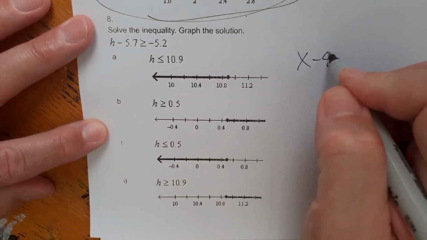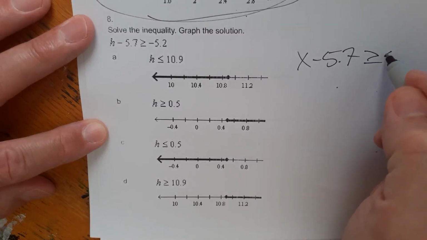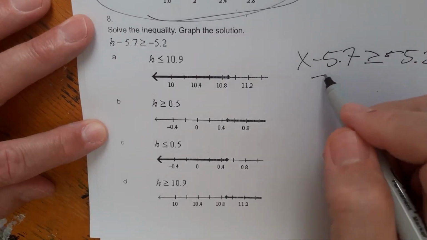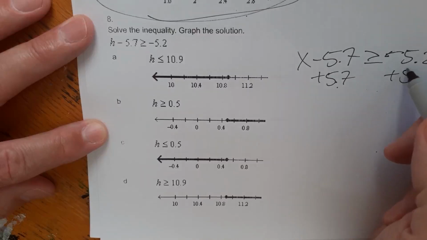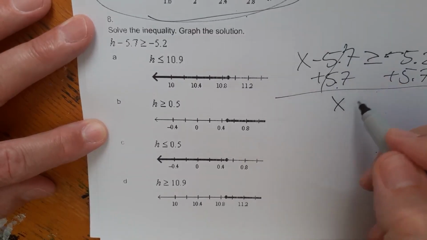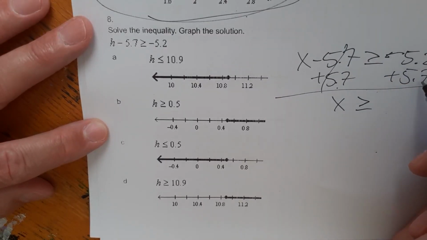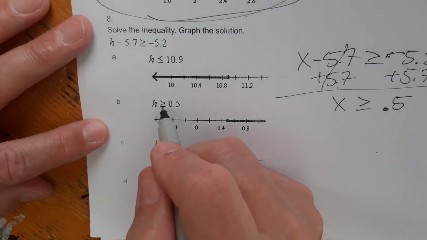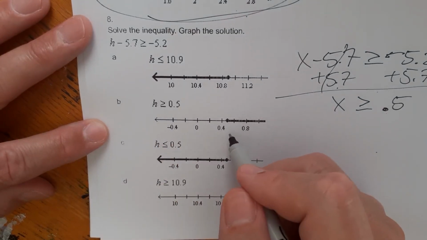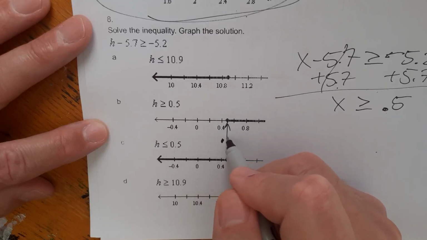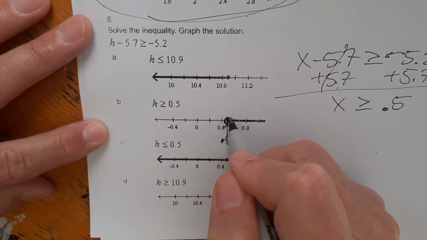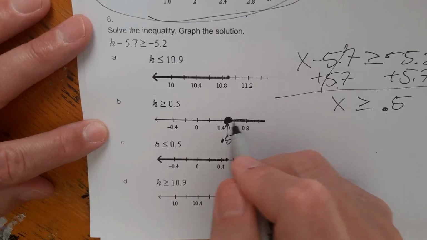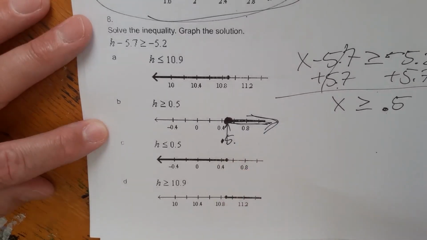So x minus 5.7 is greater than or equal to a negative 5.2. So we're going to add 5.7 to both sides. X is greater than or equal to, I'm getting very sloppy here, 5.7 minus 5.2 leaves you with 0.5 as far as I know, 0.5. X is greater than or equal to 0.5, right? So here we are at 0.5. Greater than or equal means a solid dot. Fill that sucker in because it includes the value because of the equal, and it proceeds off to the right forever.